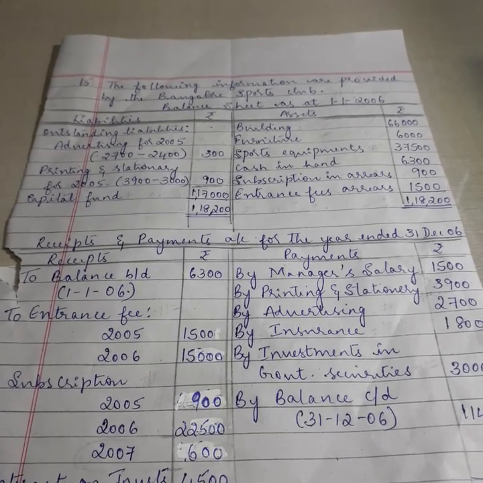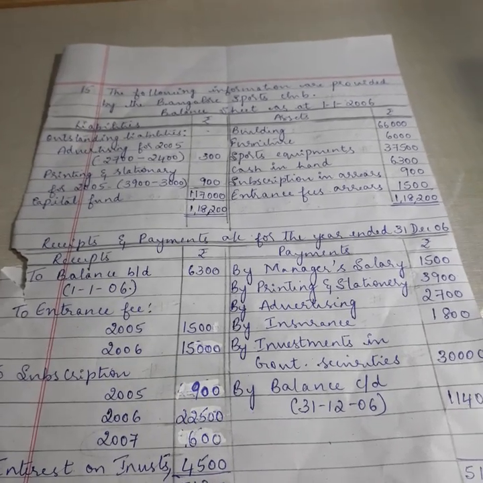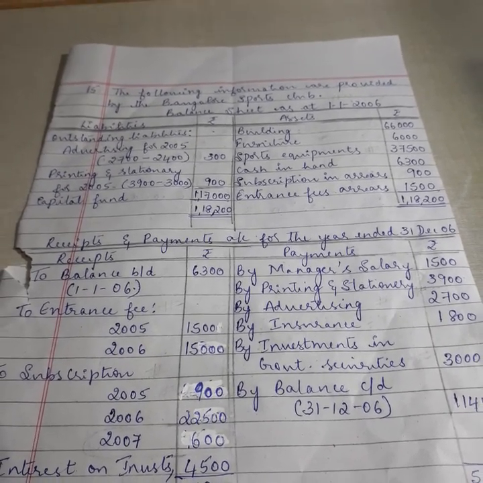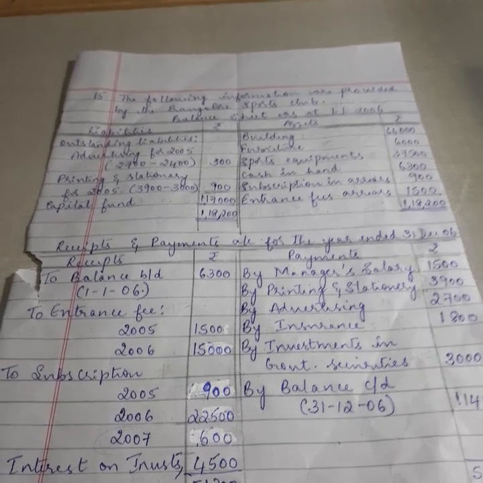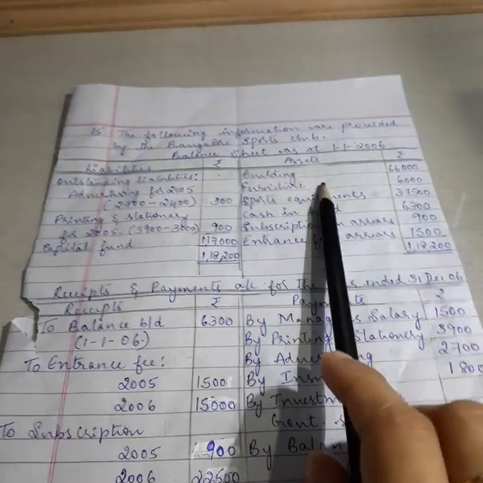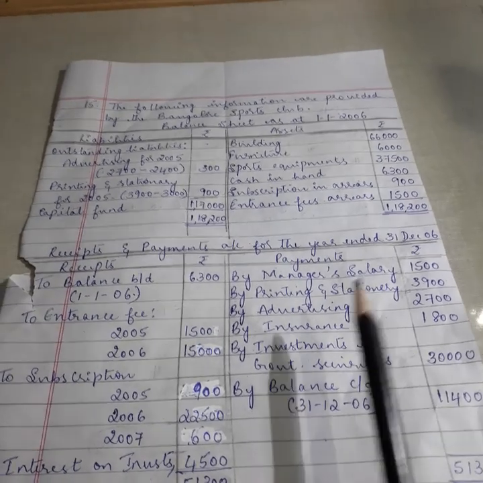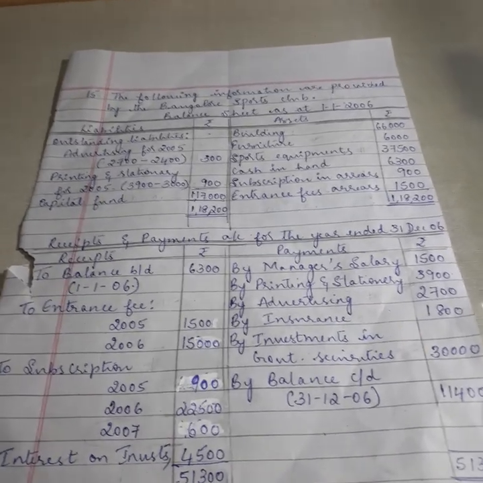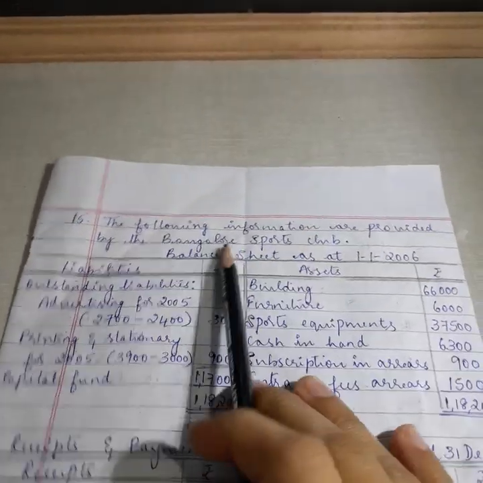Students, today onwards we will be working on 15 marks problems. In yesterday's problem, the receipt and payment account was given in the question and we were asked to prepare income and expenditure account and balance sheet. But in the problem which we are going to work out today, the balance sheet is given as well as the receipts and payments account. Based on this question, we have to prepare income and expenditure account as well as balance sheet. So now let us look at the question.